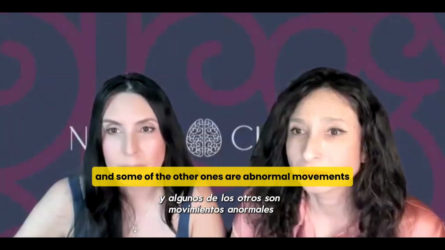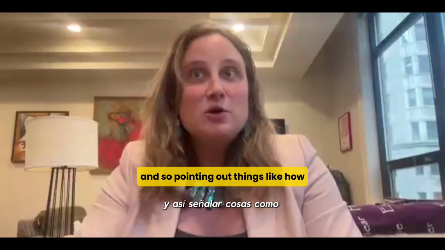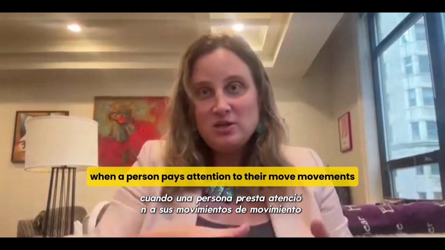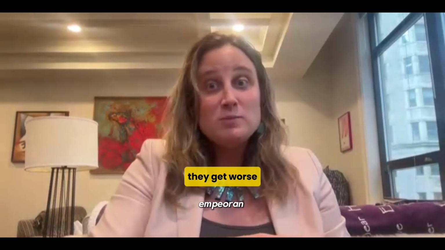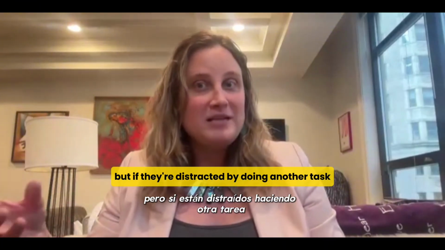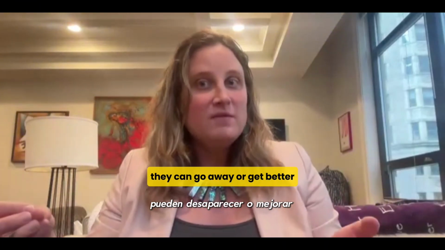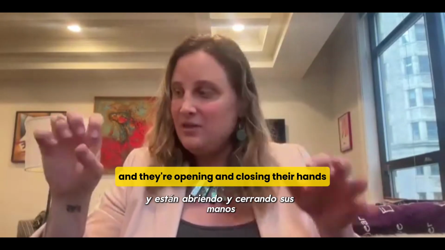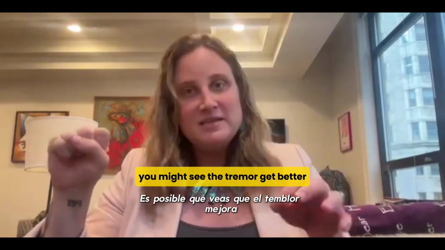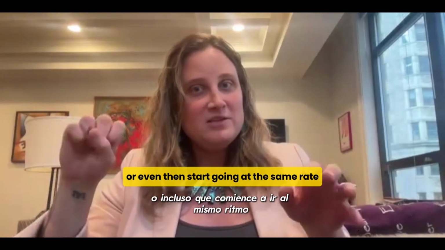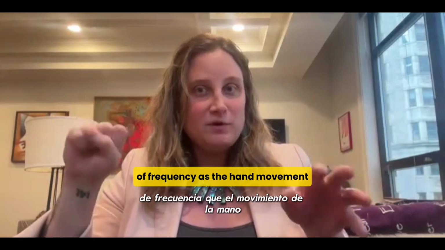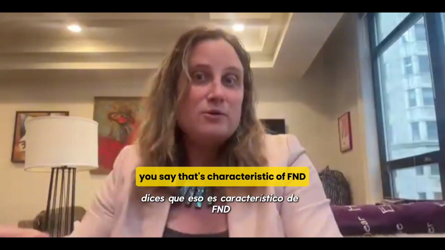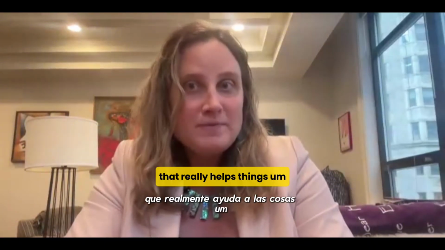And some of the other ones are abnormal movements. And so pointing out things like how when a person pays attention to their movements, they get worse. But if they're distracted by doing another task, they can go away or get better. For example, if somebody's having a tremor and they're opening and closing their hands and paying attention to that hand, you might see the tremor get better, or even start going at the same frequency as the hand movement. And when you point that out to a person, you say that's characteristic of FND. That really helps things.